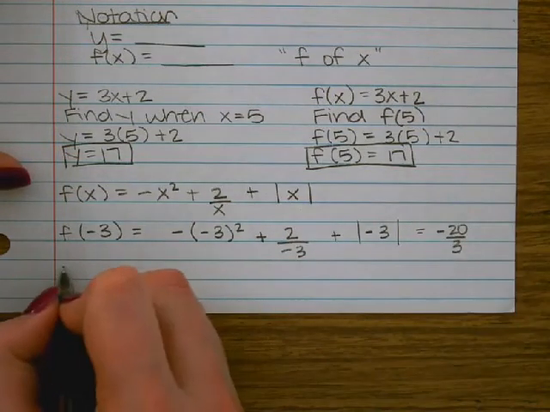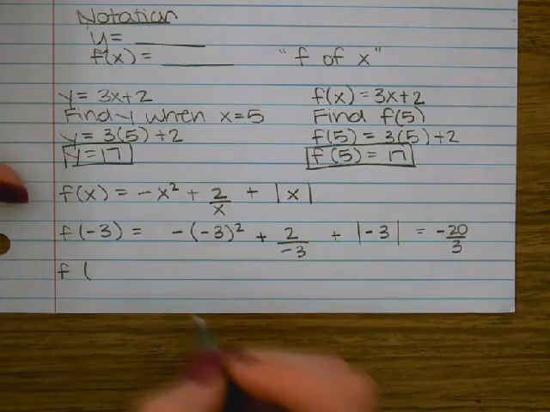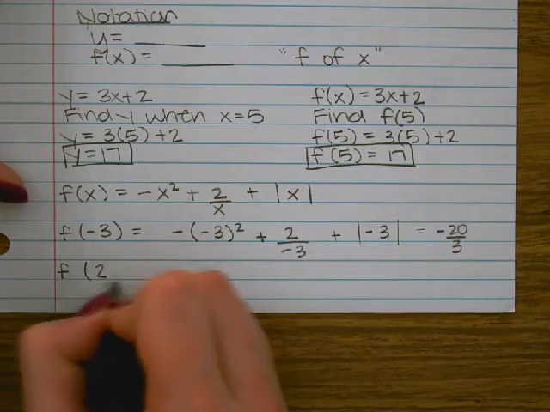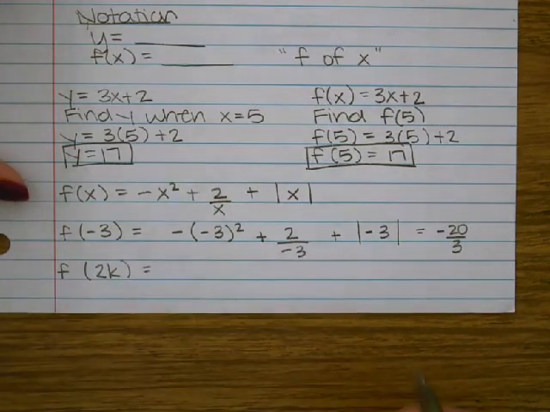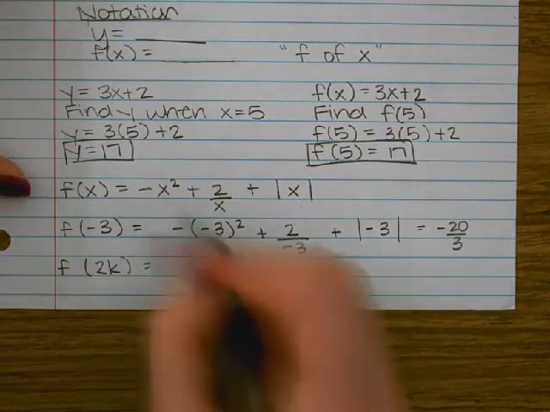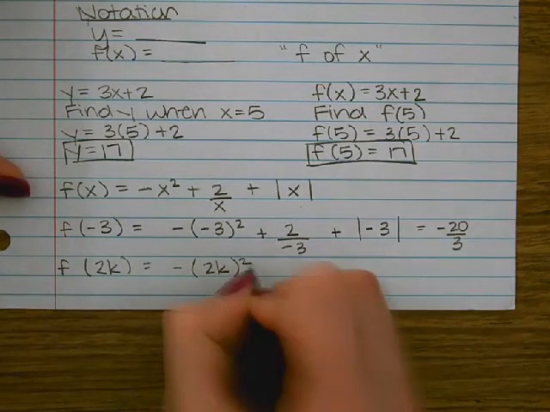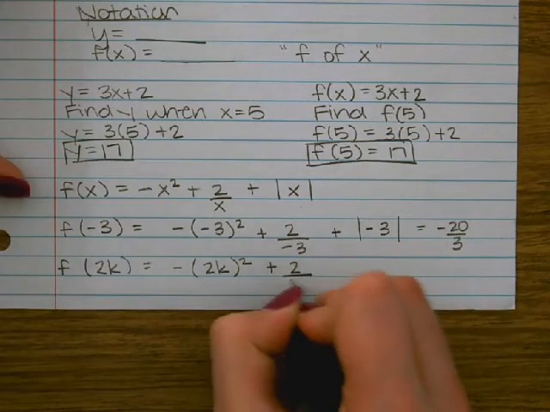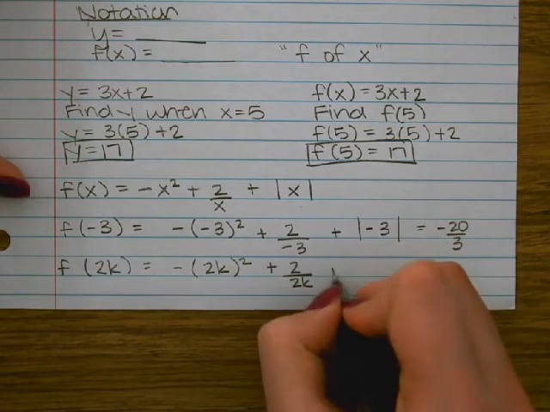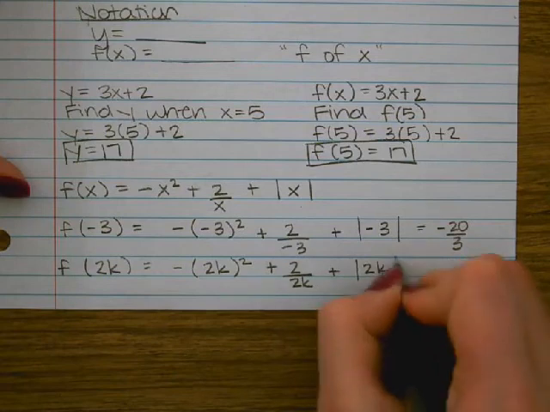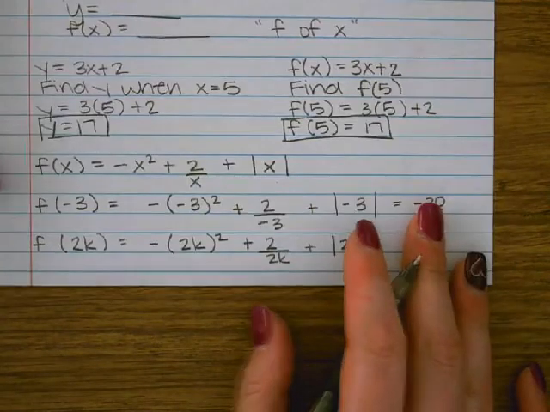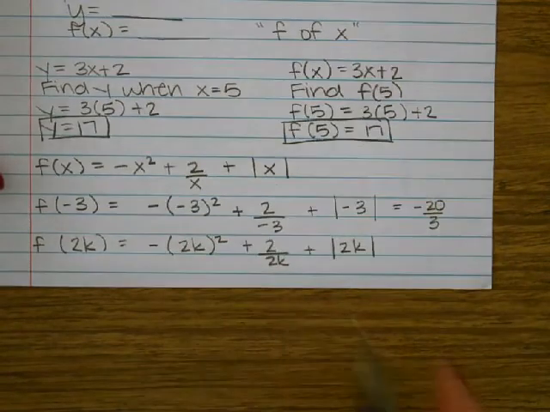I could also say, let's go ahead and evaluate for 2k. So if I was to do that, then every place that I see an x, I would put a 2k instead. So for this, I got to do a little bit of simplifying here.